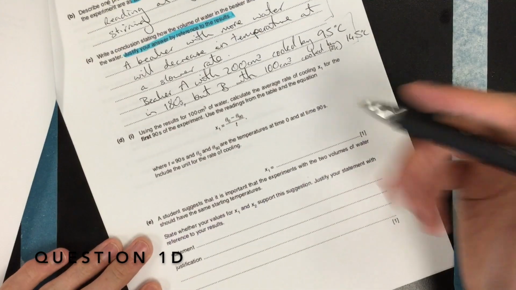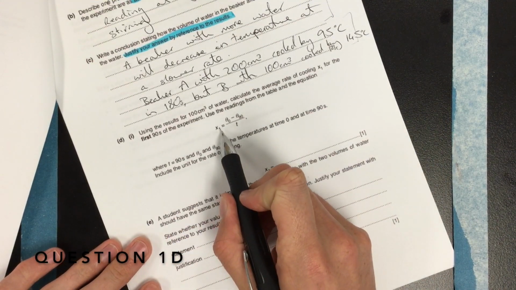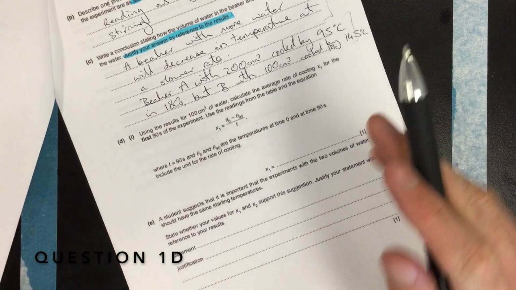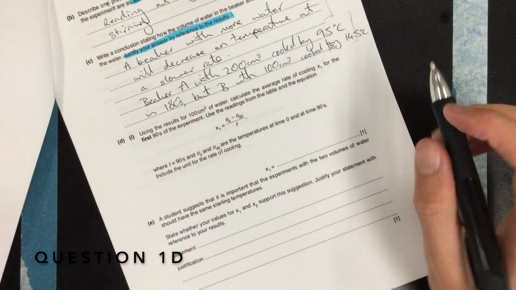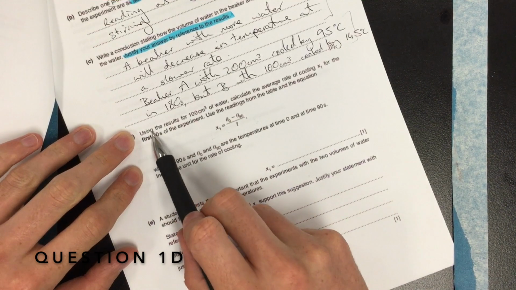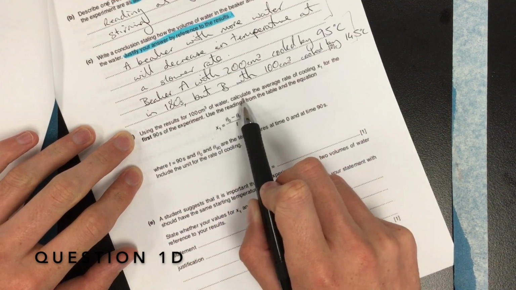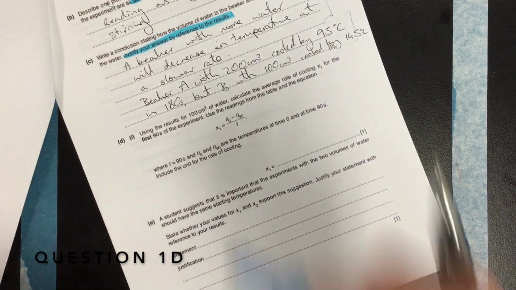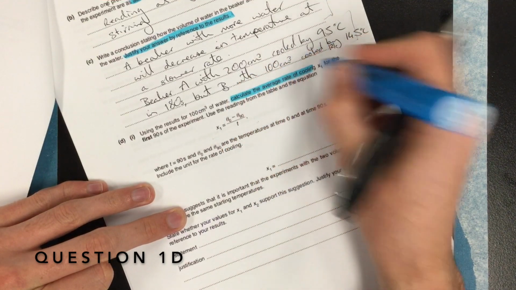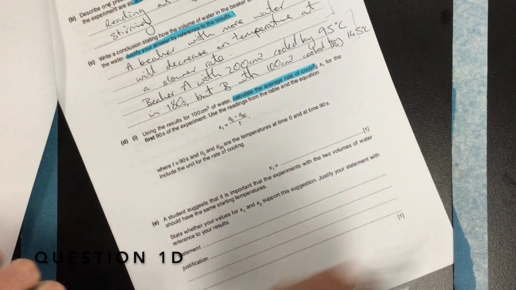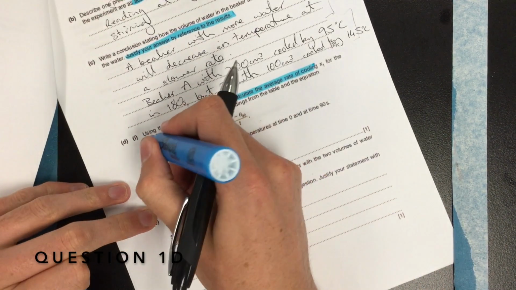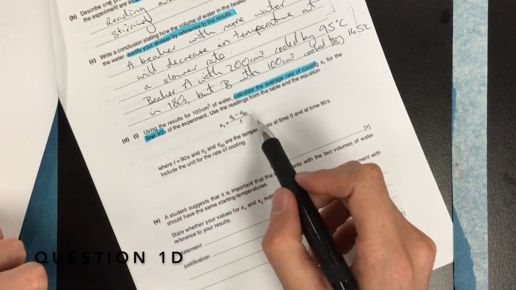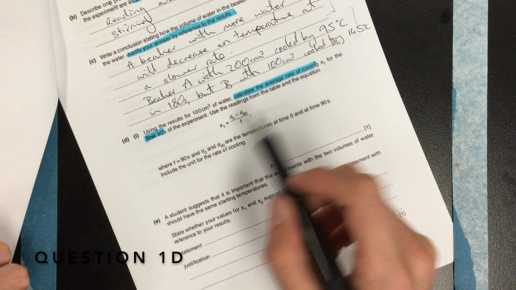Question D. I've been given an equation and I do not recognize that equation, so I need to make sure I'm just using it in the way that I'm instructed to. I'm not going to worry about what it actually means, right? So, using the result for 100 centimeters cubed of water, calculate the average rate of cooling x1, so that's telling me what this equation is. The equation is the average rate of cooling for the first 90 seconds, so the first 90 seconds, not just any 90 seconds, it's that first bit, use the readings in the table and the equation.